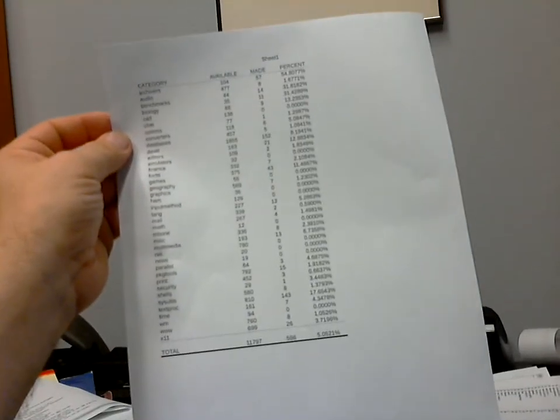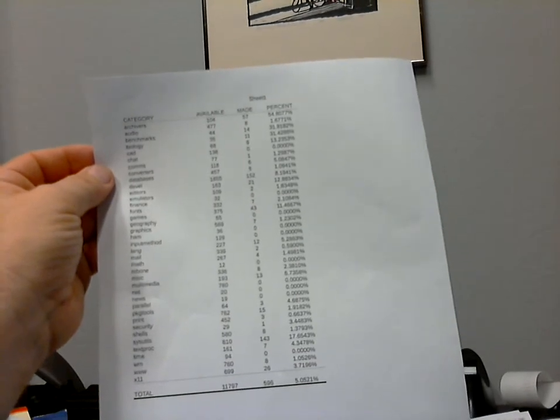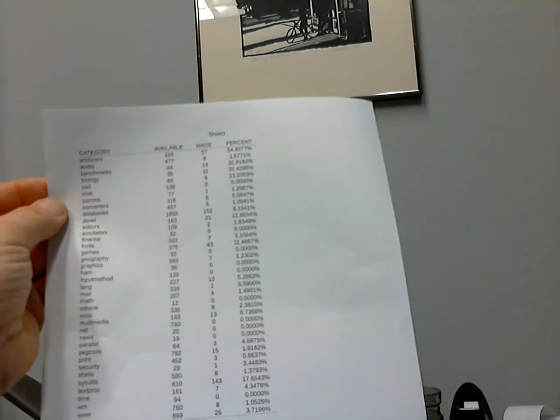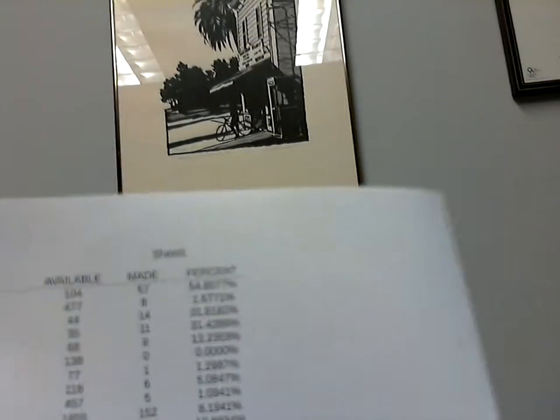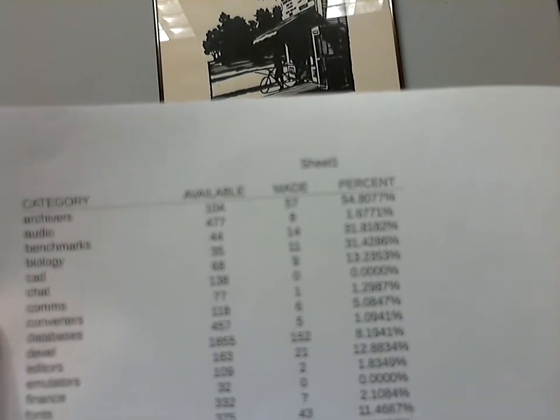My basic stats, and I took some stats earlier today, and this is like a spreadsheet of my stats and all that. From what I could tell, Pkgsrc has 11,797 packages available. Of the archivers, I've actually, my number's up a little bit higher there. It's probably because I started with it first.